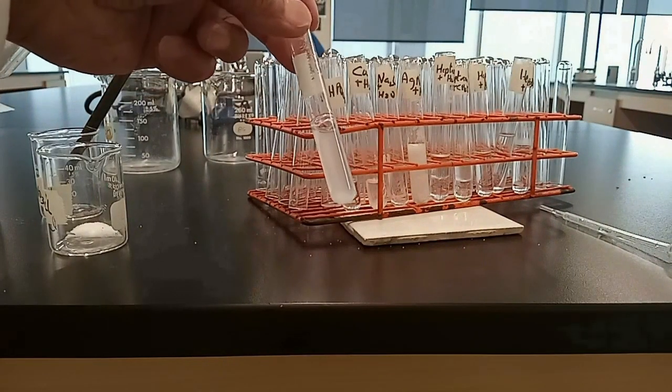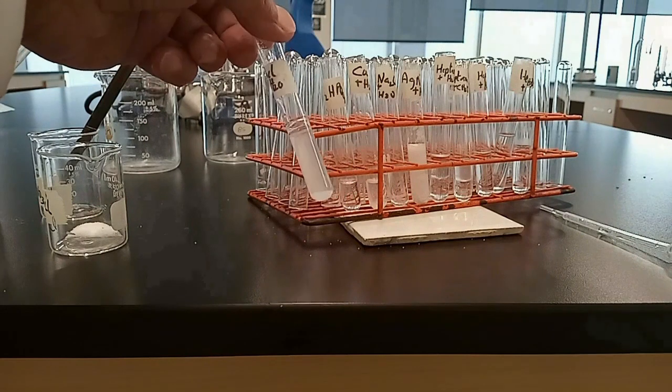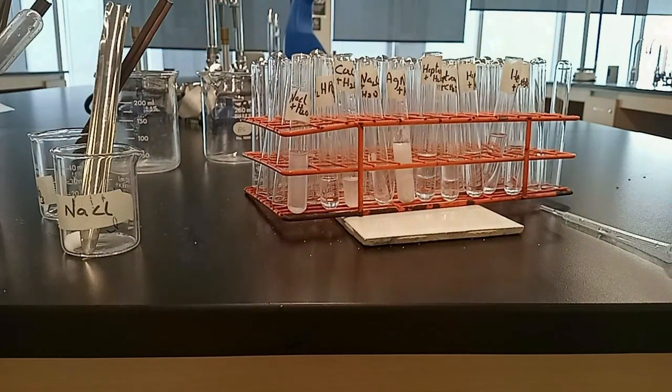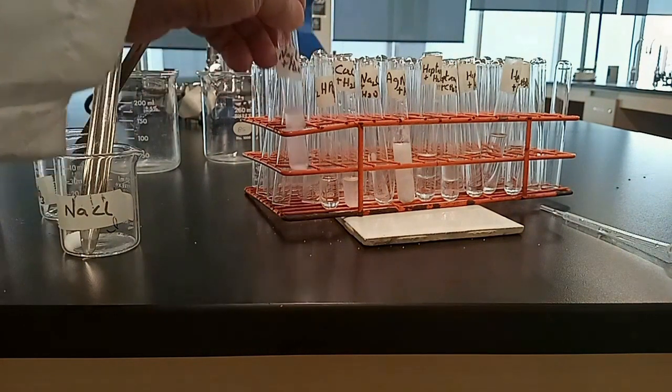However, if more water was added to the test tube, it may help in dissolution of the saturated solution.